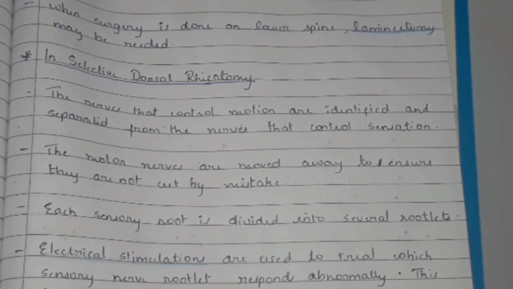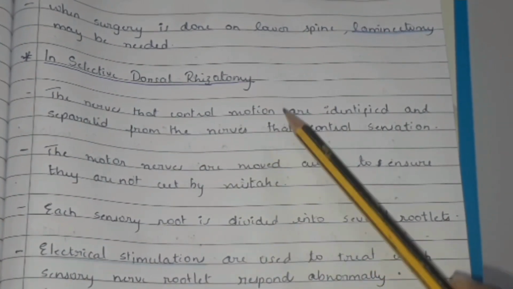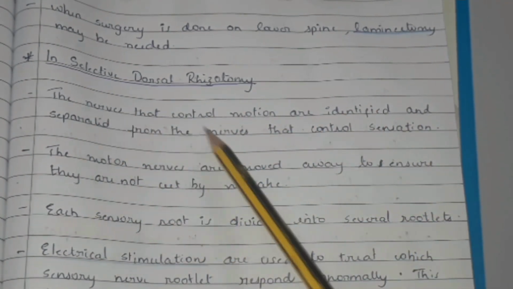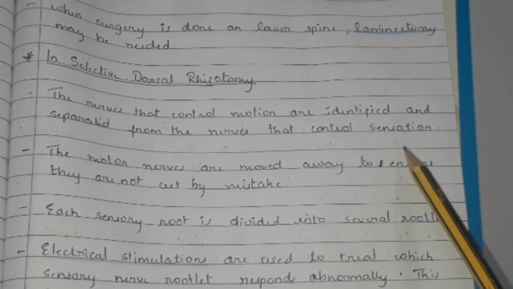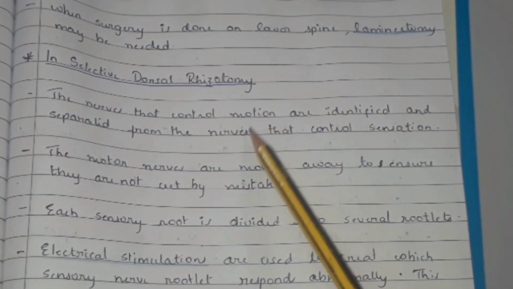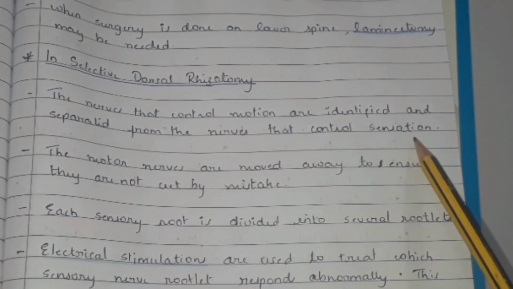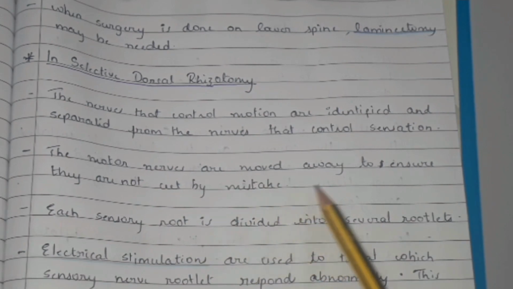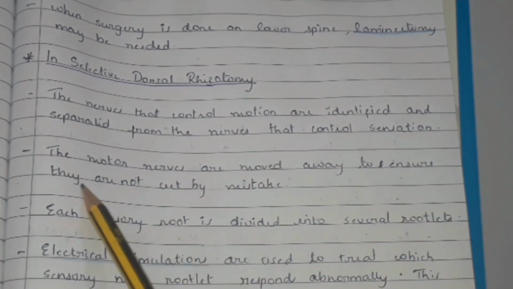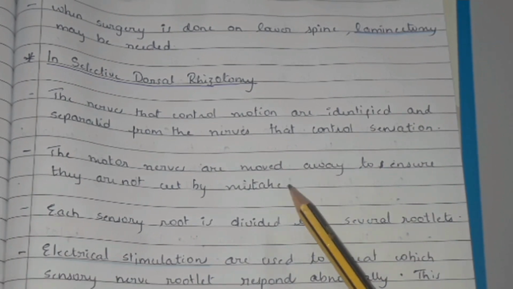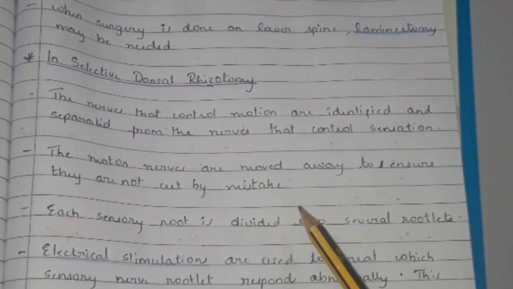It means the same. The nerves that control the motion are identified and separated from the nerves that control the sensation. So which are the nerves that control motion? Motor nerves. And the nerves which control sensation? Sensory nerves. Now the motor nerves are moved away to ensure that they are not cut by mistake, because which nerves are we cutting? The sensory nerves. So you do not want to destroy the motor nerves.